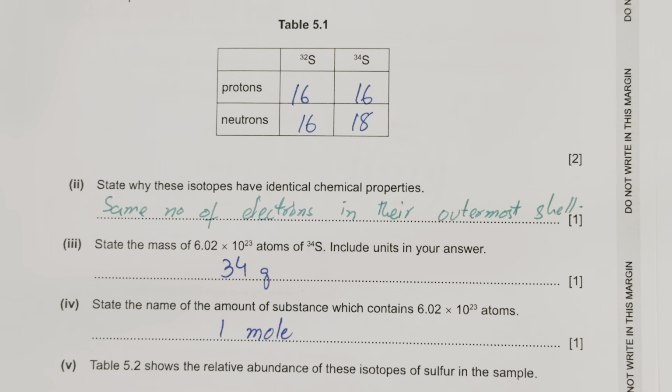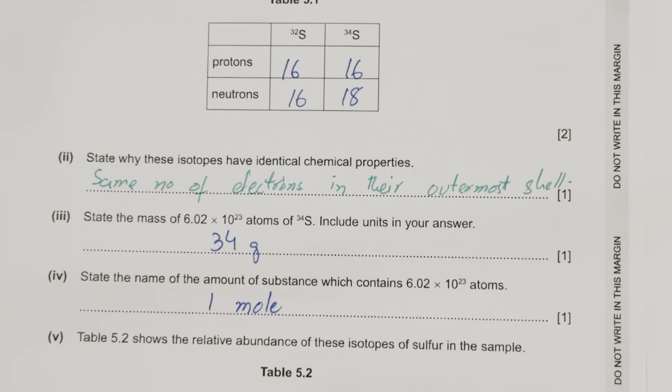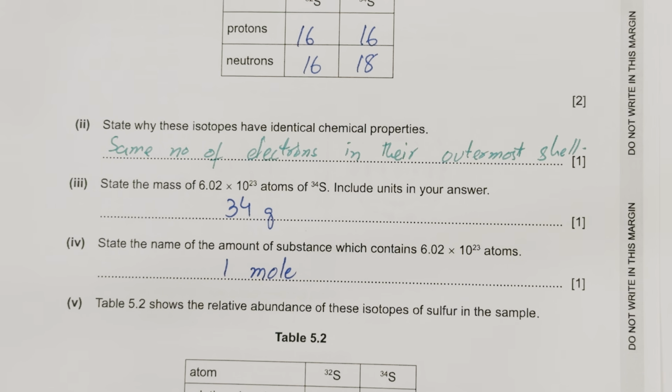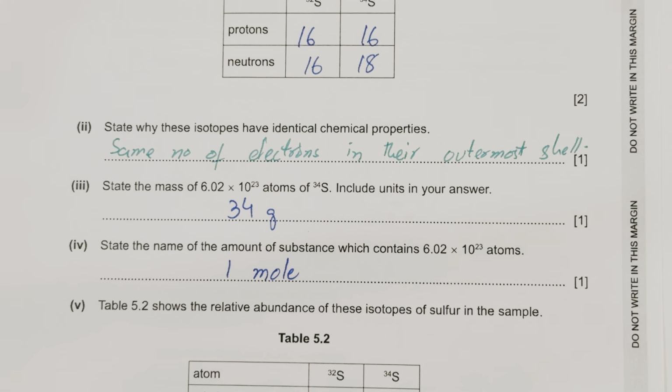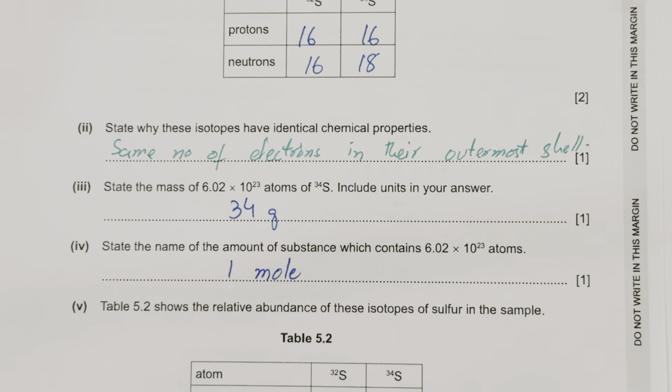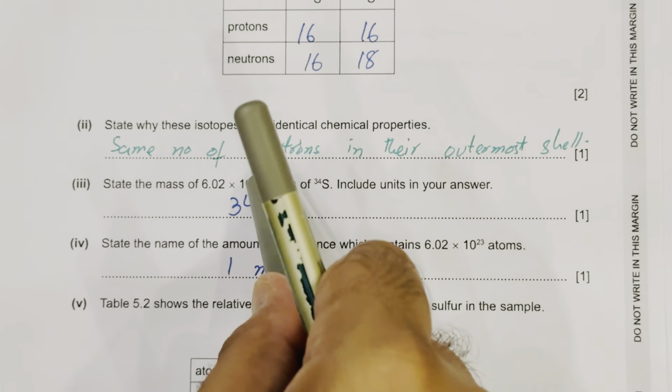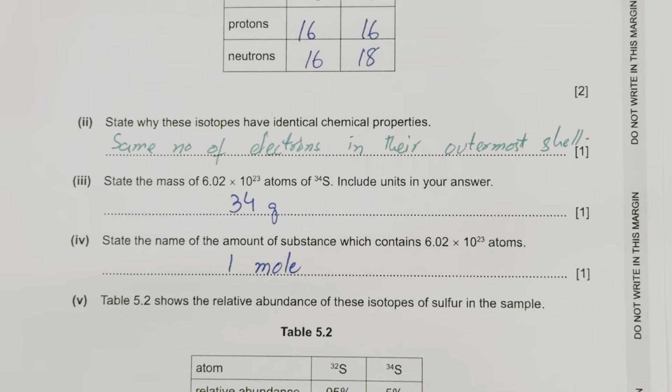State why these isotopes have identical chemical properties. Because chemical properties depend only upon the number of electrons in their last shell. So you're gonna write the same number of electrons in their outermost shell is the reason they have the same chemical properties. State the mass of 6.02 × 10^23 atoms. It means it is equal to Avogadro's number. Include the unit, S34 in your answer. So we know that it is S34, so it should be equal to 1 mole, and 1 mole of it should be equal to 34 gram.